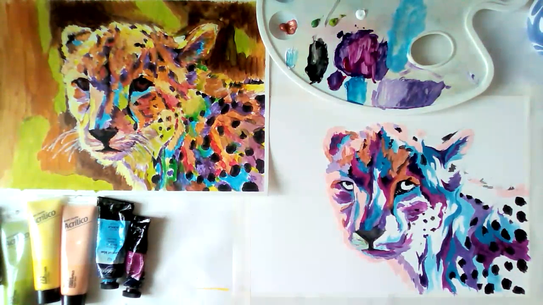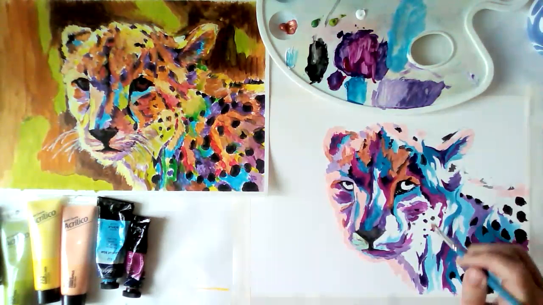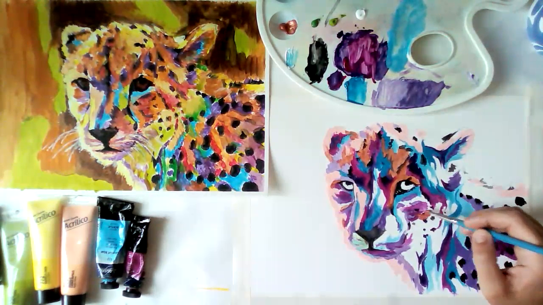It would be interesting to do this in pastels. I think we're going to continue doing that. Darren has so many pictures of animals, and I think it can keep us busy for a very long time.